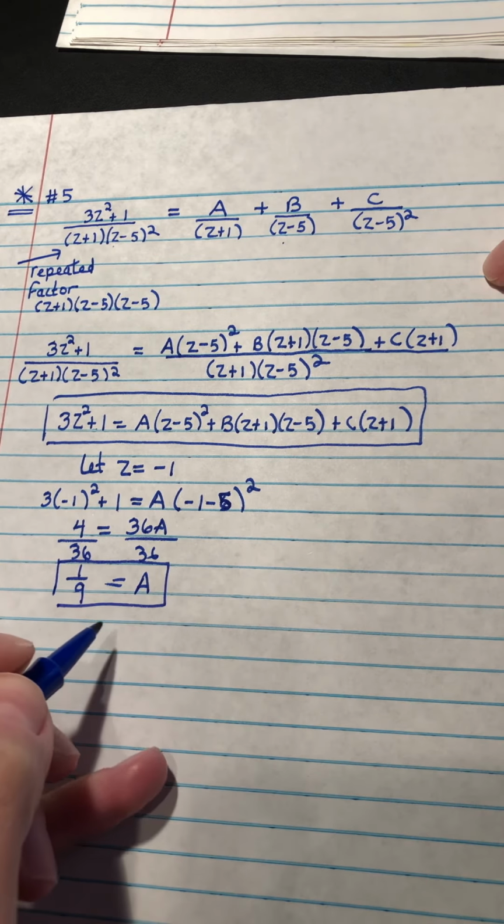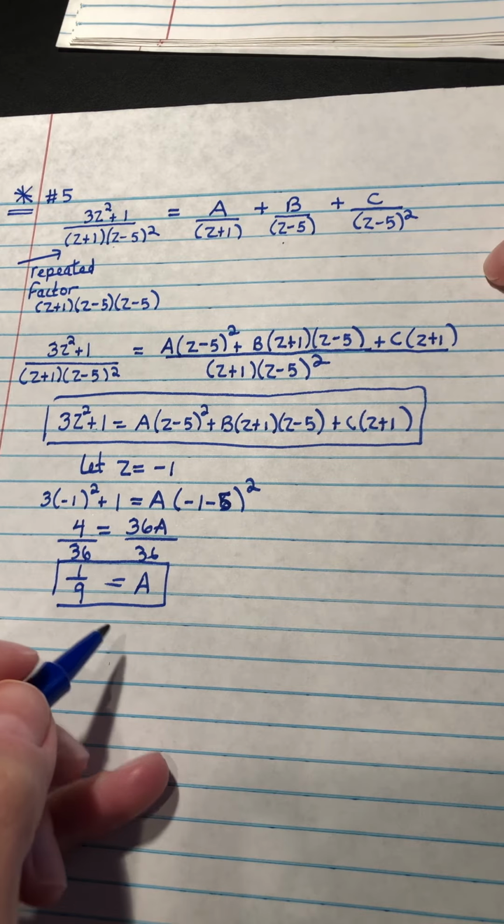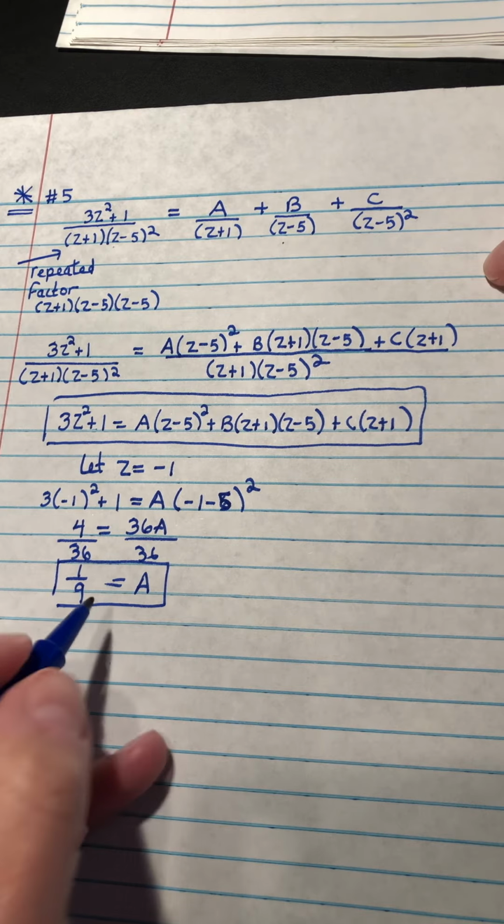Okay, and let's continue finding other easy examples. What if I let Z equal positive 5? Why would that work? Well, that would eliminate A, because this would cancel to 0, and that would eliminate B, allowing me to solve for C. So I'm going to say 3 times 5 squared plus 1 equals C times 5 plus 1.